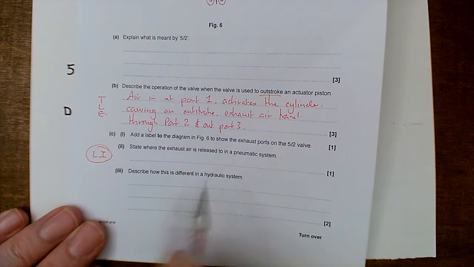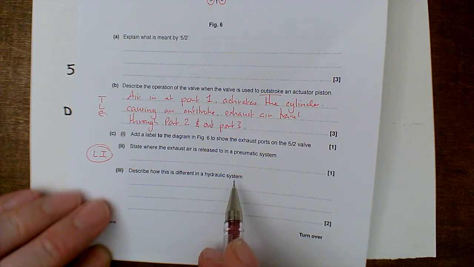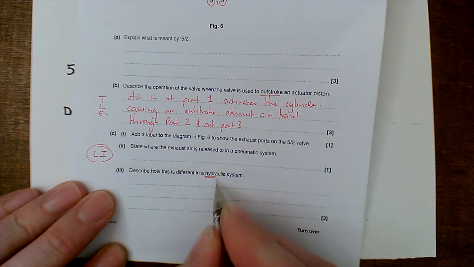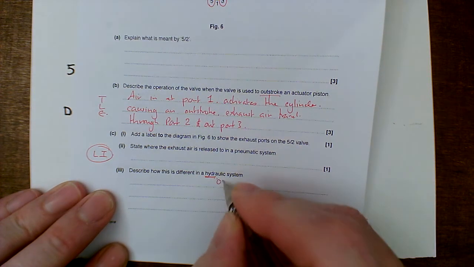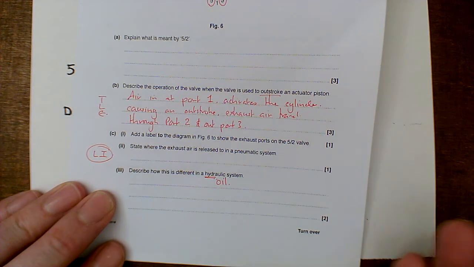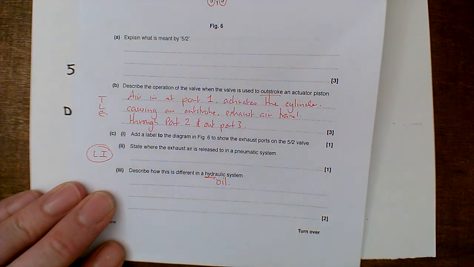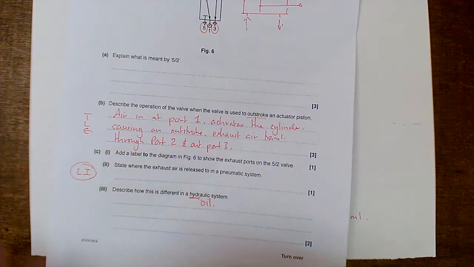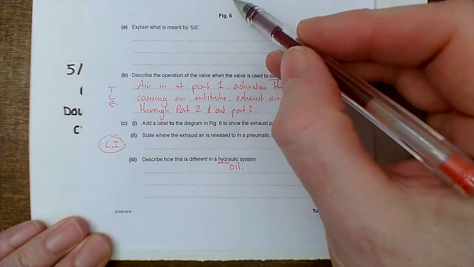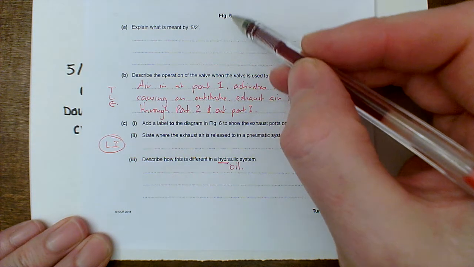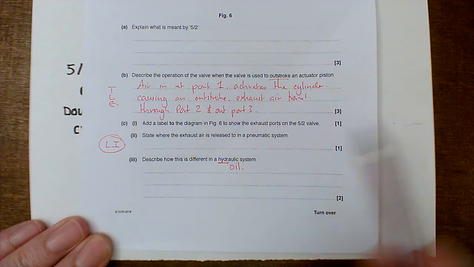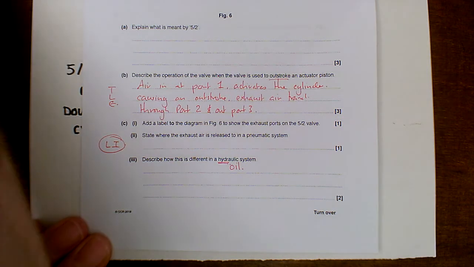And how that's different, if you read the next question, describe how this is different to a hydraulic system. You wouldn't just allow, hydraulic systems are fluid, hydro like water, so it contains an oil in fact. And you wouldn't release that just out into the room, it would just be all over the floor. So actually that gets recycled. It stays in the system, so the oil would be exhausted out through a valve, but then it would be cycled back into a reservoir, and then the pump would pick that up and pump it back into the system, put it back under pressure.